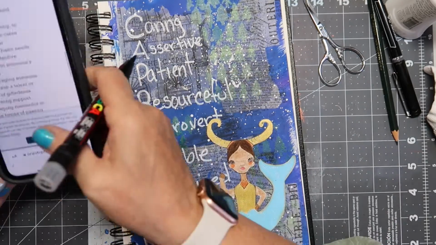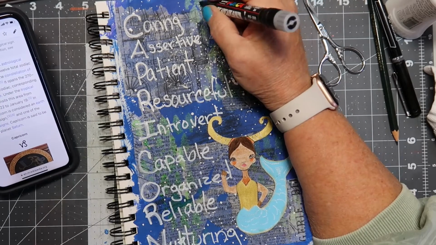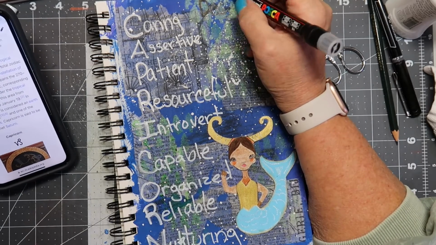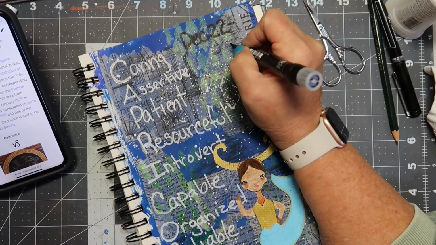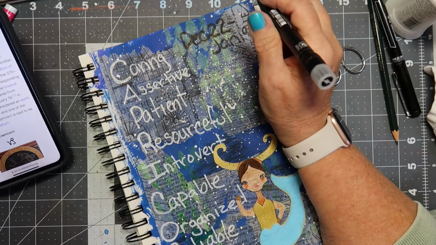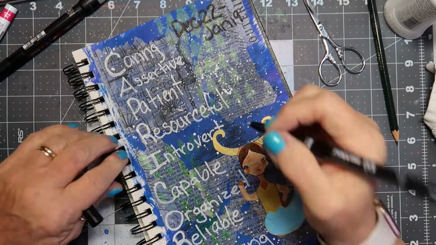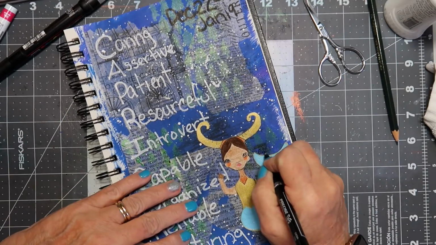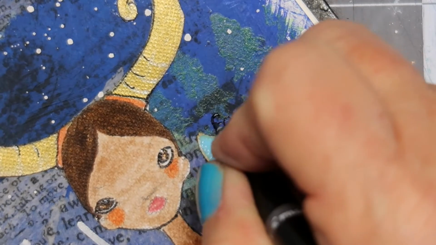And now I'm looking for the dates because for some reason my brain cells don't remember things anymore. And the dates are December 22nd to January 19th. I'm also going to write in the element Earth, which is a part of it. And then we're going to do a little close-up. There you go. I hope you enjoyed this.